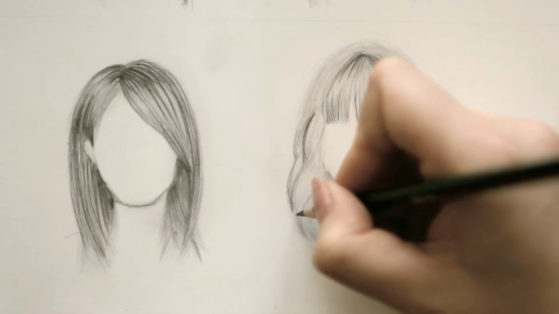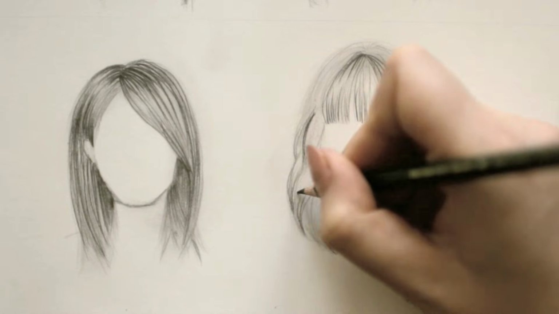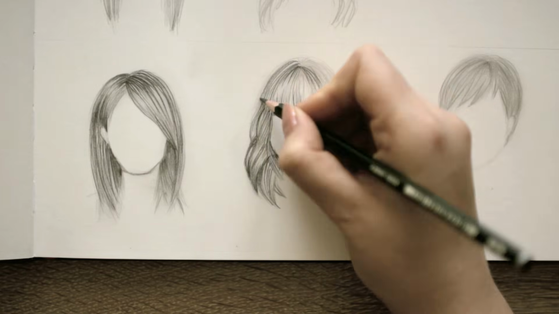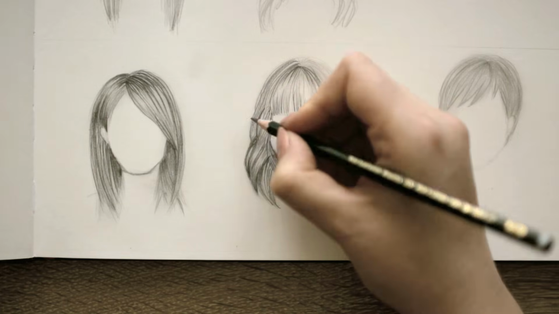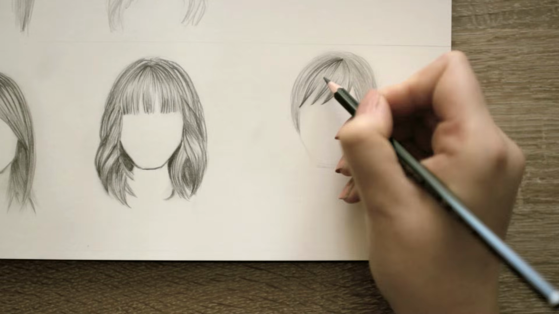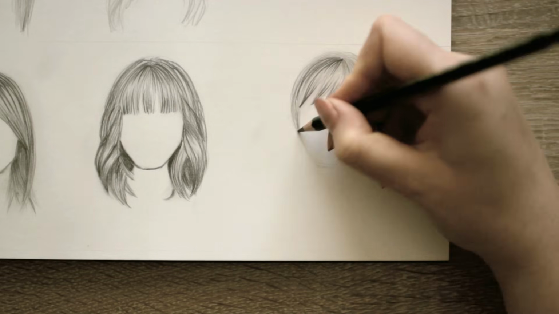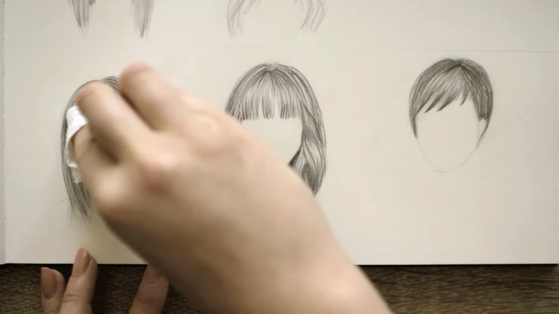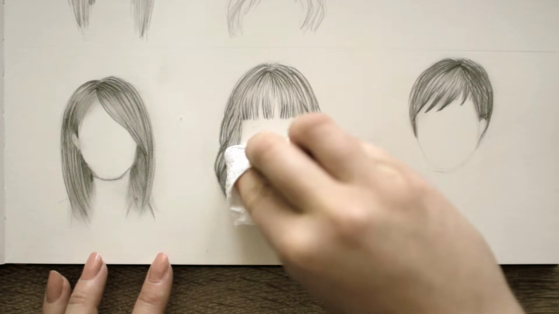And don't go back and forth while drawing the lines. Work on one part of the hair at a time and take your time. I find next to drawing eyes, drawing hair is really relaxing as well. Once you're happy with the desired result, you can take a tissue paper again and go over the hair again to soften it. And now it's time to add more highlights.